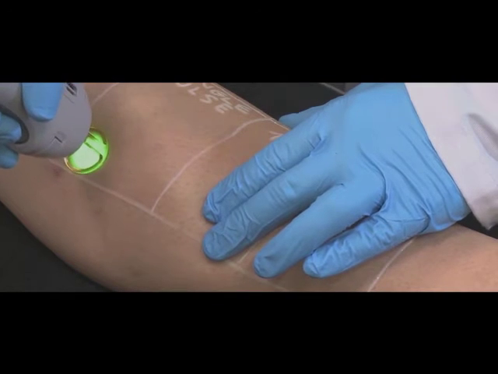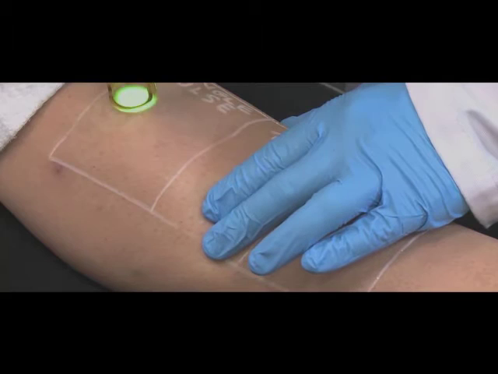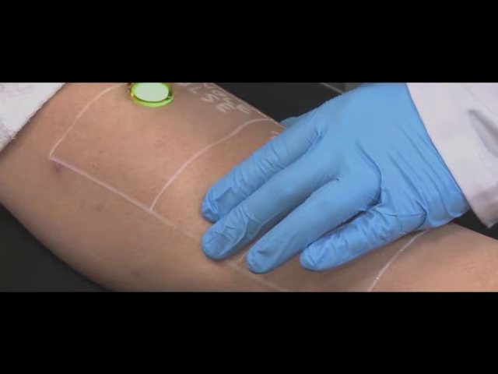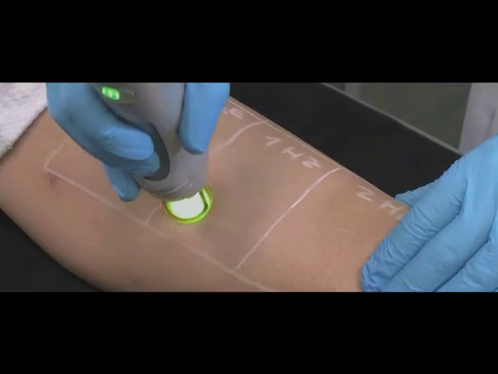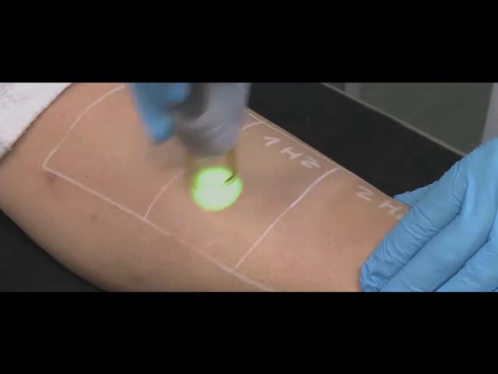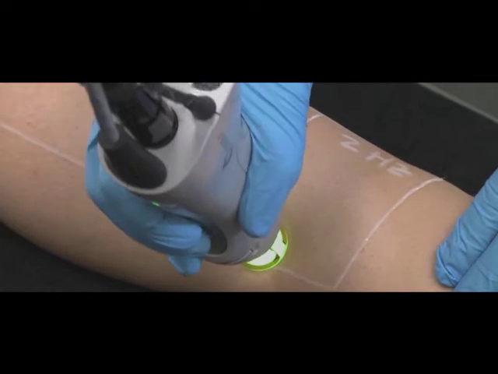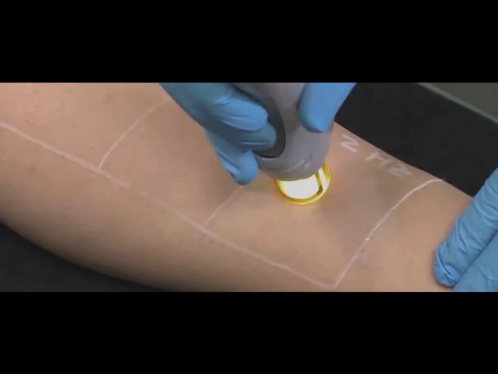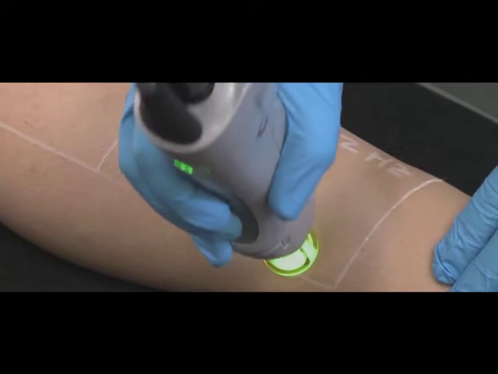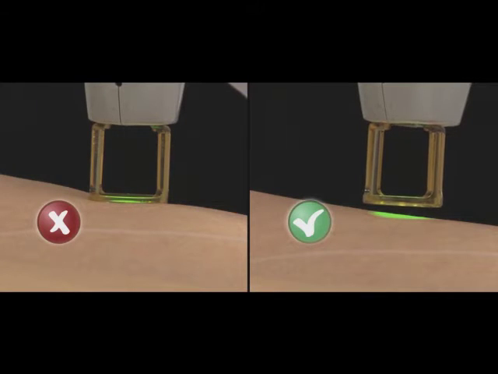Once you begin, remember the distance gauge should be placed flush, perpendicular, and overlapping. The GentleMax Pro is capable of very rapid treatments from just a single pulse all the way up to 2 Hz. Be certain that as you move the distance gauge across the area, that it is flush against the skin and neither pushing nor hovering in the air.